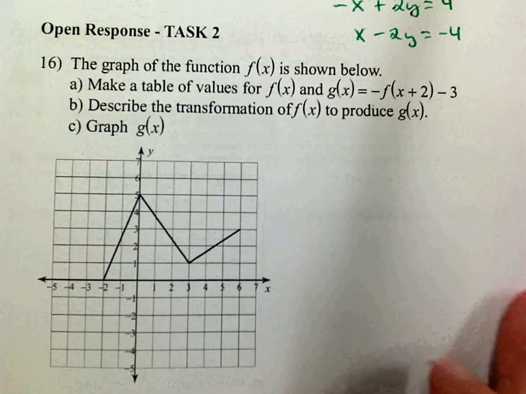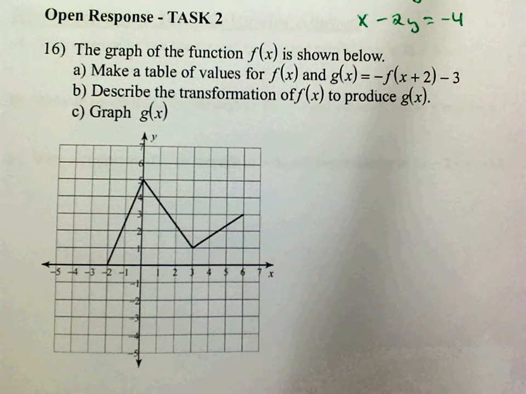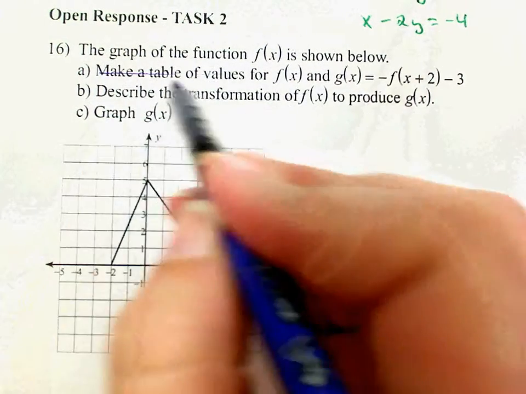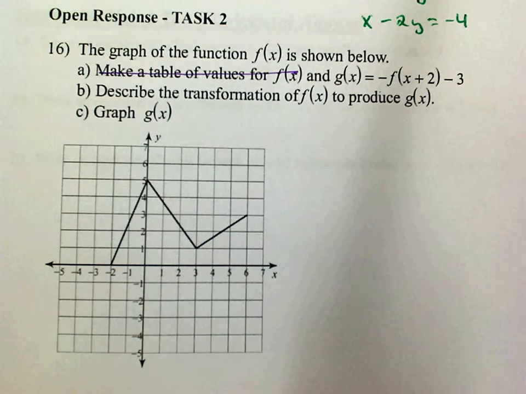Okay. The graph of the function f is shown below. Make a table of values for f and let g equal negative f. Make a table of values? No, we don't need to make a table. Mark that out. Let g equal the negative f of x plus 2 minus 3.